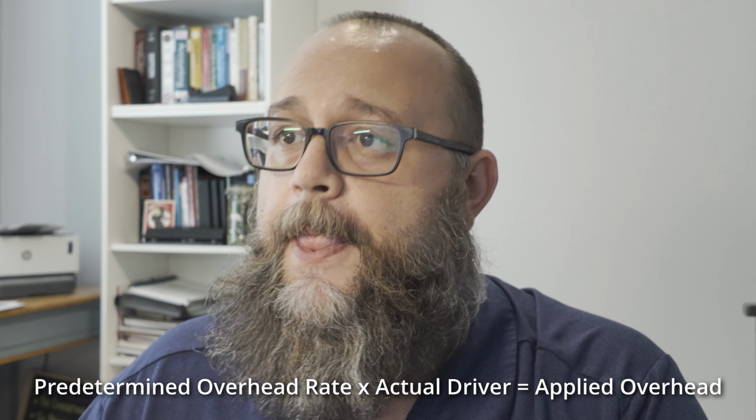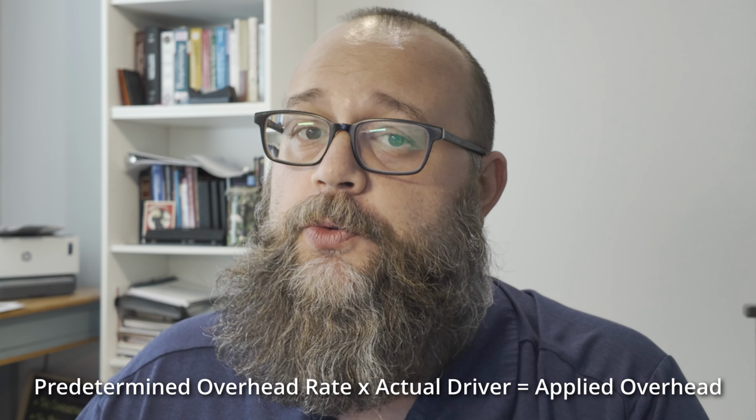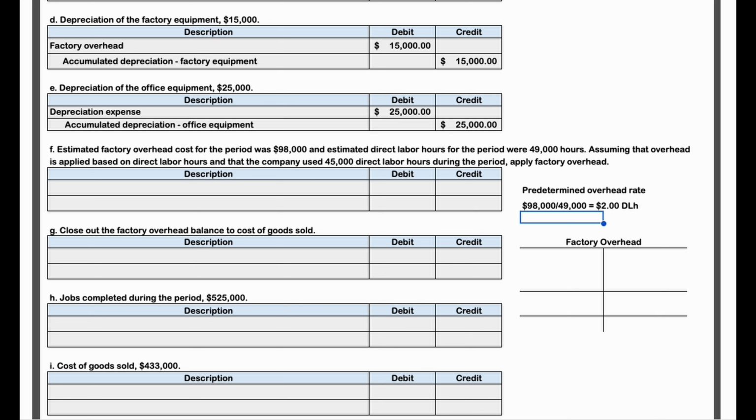So remember, when you're applying it, you're going to take your predetermined overhead rate multiplied by your actual driver used. So in our case, we know that our predetermined overhead rate is $2 multiplied by our actual direct labor hours used, which in this case are 45,000. So we are going to have $90,000 that we are going to apply to work in process. So let's go ahead and do that. We are going to debit work in process for the $90,000. And then we're going to take it out of factory overhead for the $90,000.